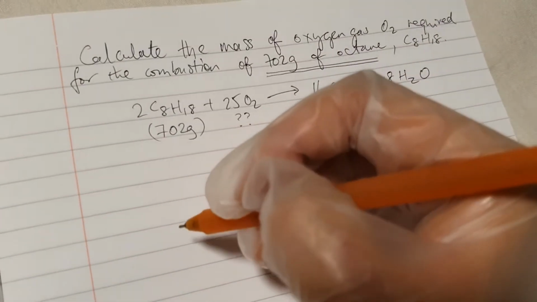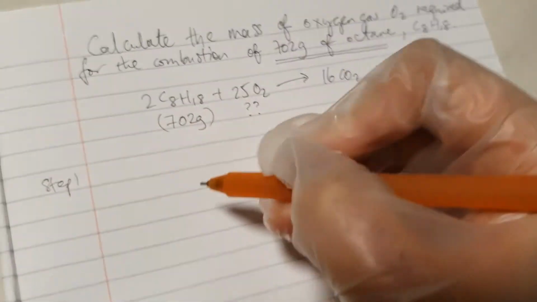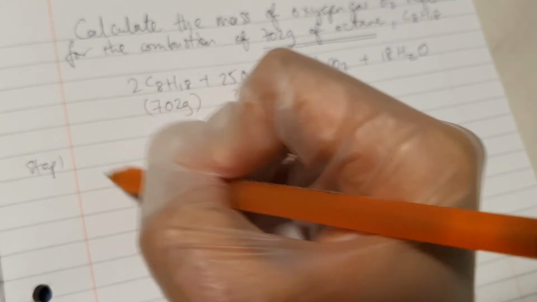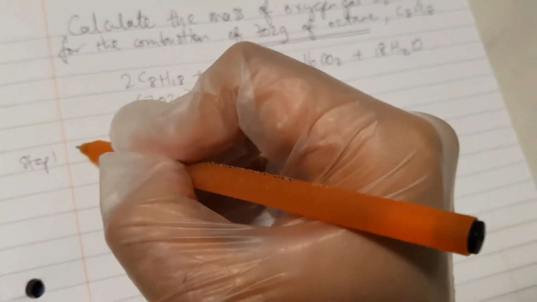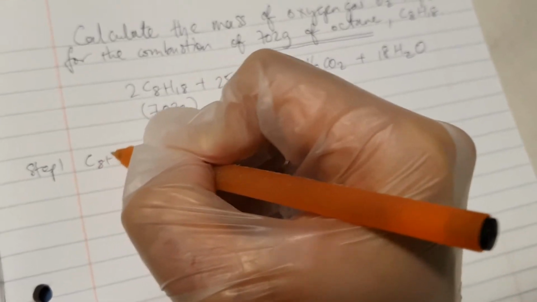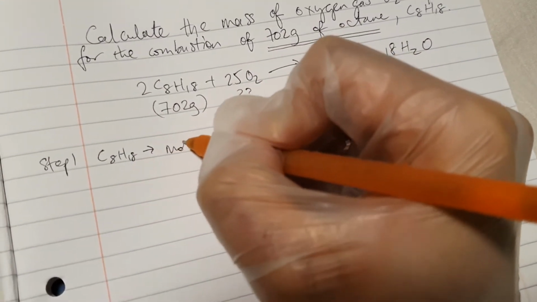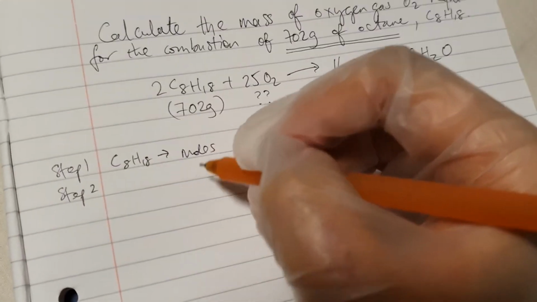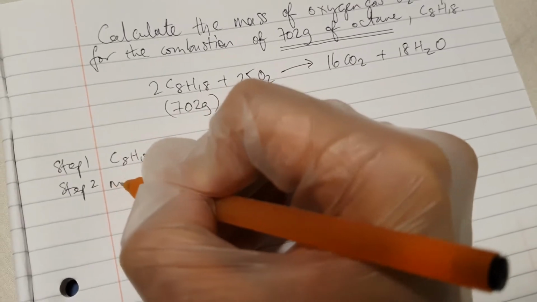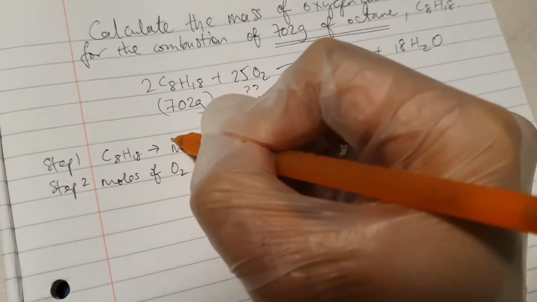Let's just write down the steps. Step 1, we've got the mass of C8H18, and we want to find the moles. Step 2, from there we can work out the moles of O2.